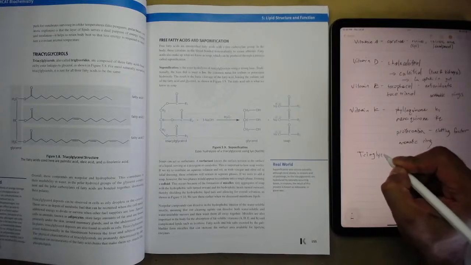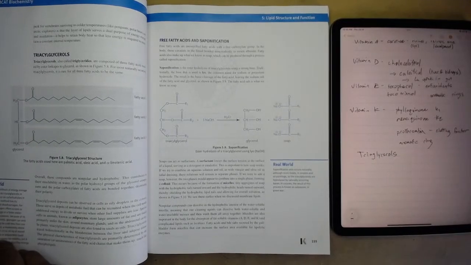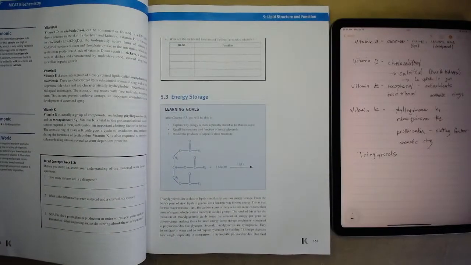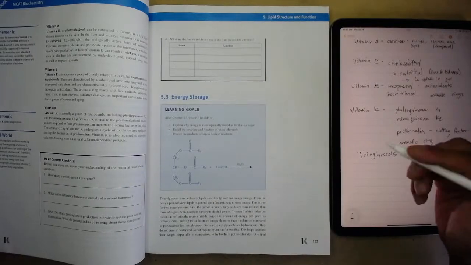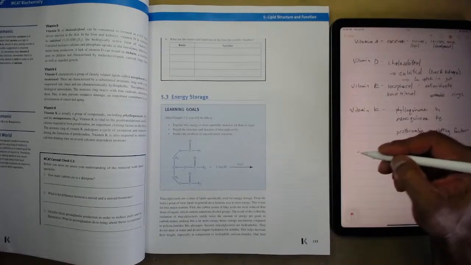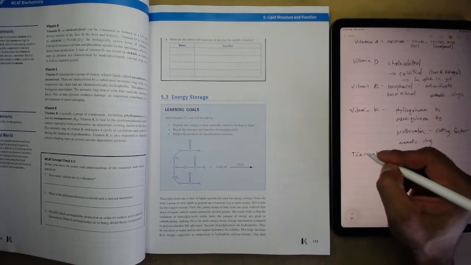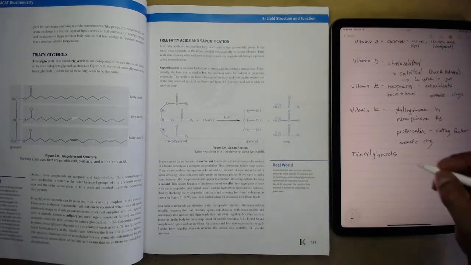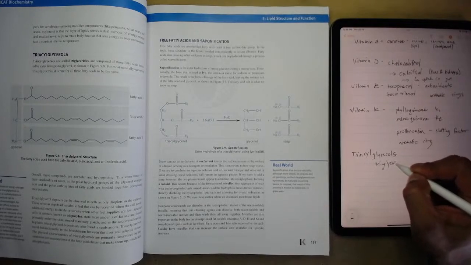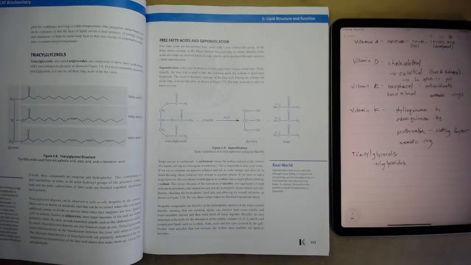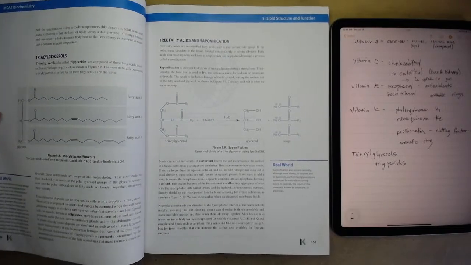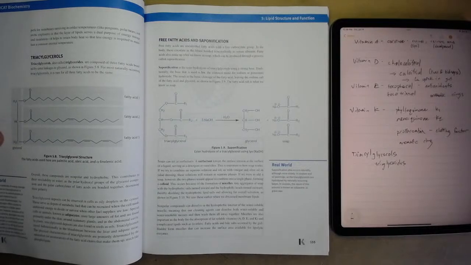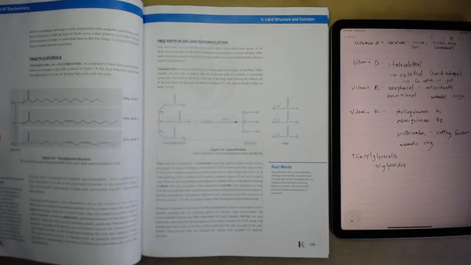Triglycerols. Triacylglycerols. It's not just triglycerols, it's triacylglycerols. Triacylglycerols, also called triglycerides, are composed of 3 fatty acids bonded by ester linkages to glycerol, as shown in figure 5.8. For most naturally occurring triglycerols, it is rare for all 3 fatty acids to be the same. So there'll be different fatty acids.